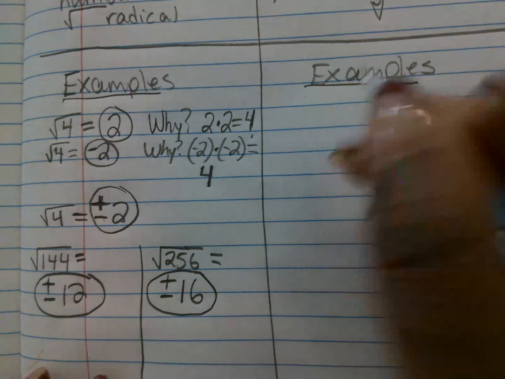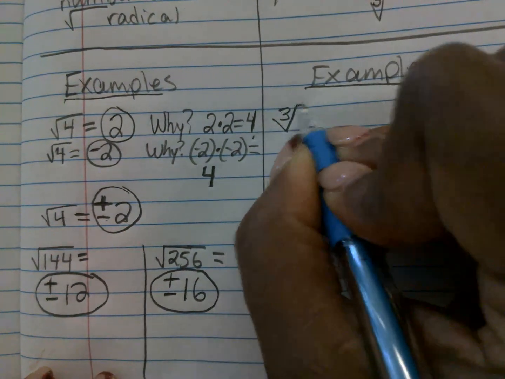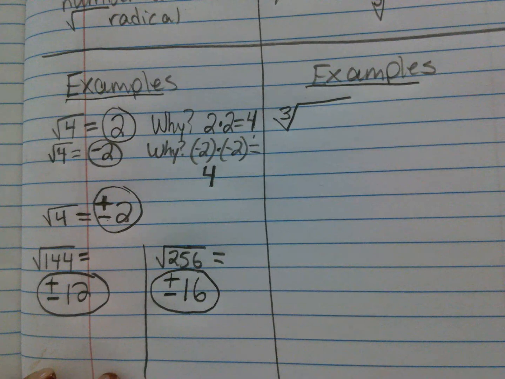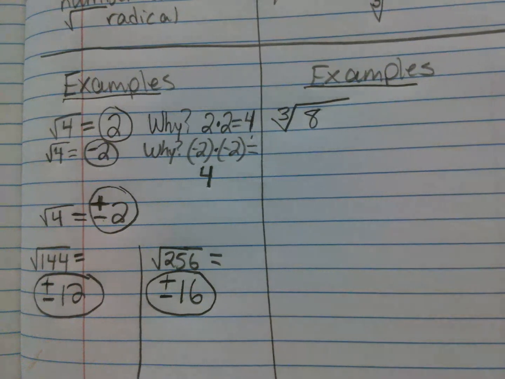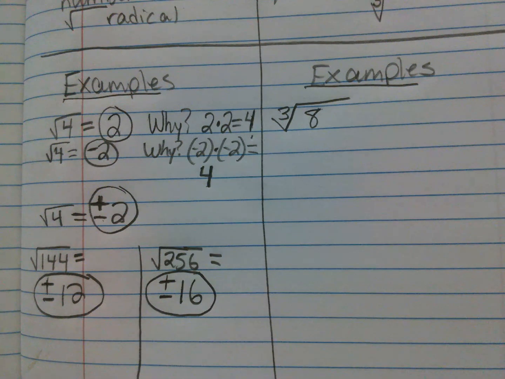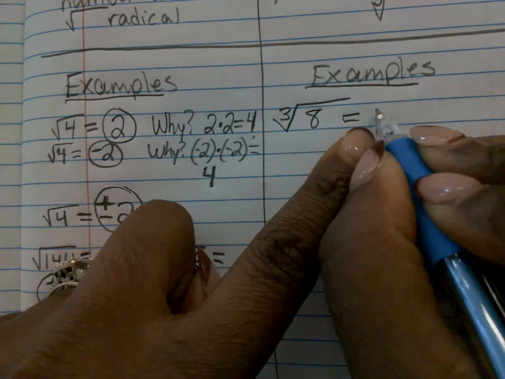Cube root. The cube root symbol is the little 3 in the corner of the radical sign. Let's do cube root of 8. What is this asking me, Miss Reyes? It is asking me to find what one number can be multiplied times itself 3 times to give you 8. Yes. 2. 2 times 2 times 2 is 8. Some people are guilty of thinking that we're adding and we're multiplying. Okay? So the answer here is going to be 2.